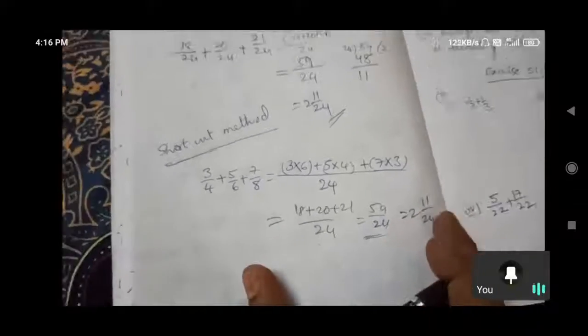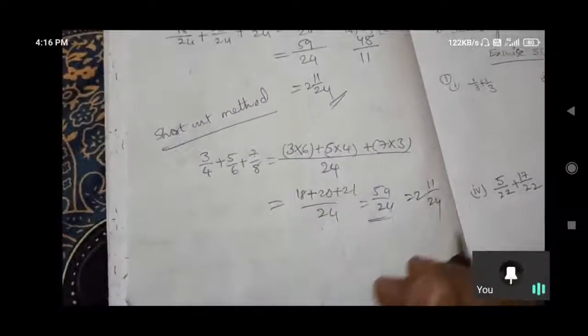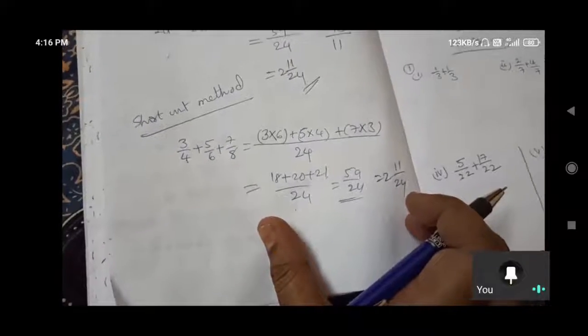So this is the shortcut method. Or else, if you are not getting this one properly, if the idea does not come quickly, like this you should do.